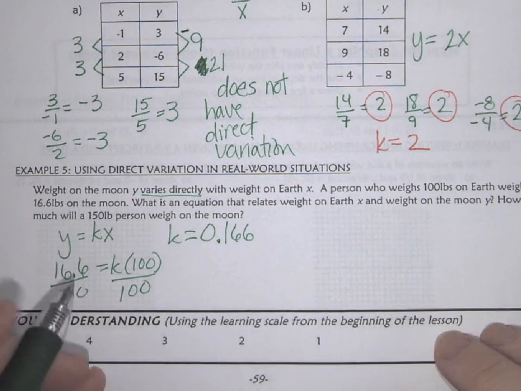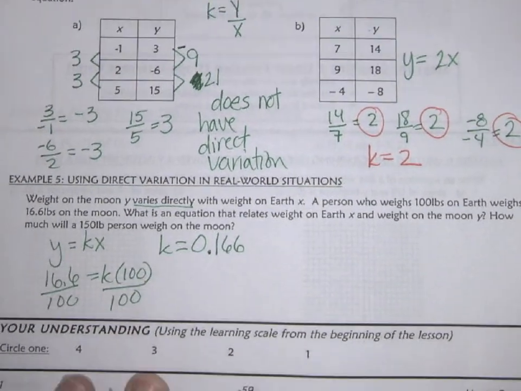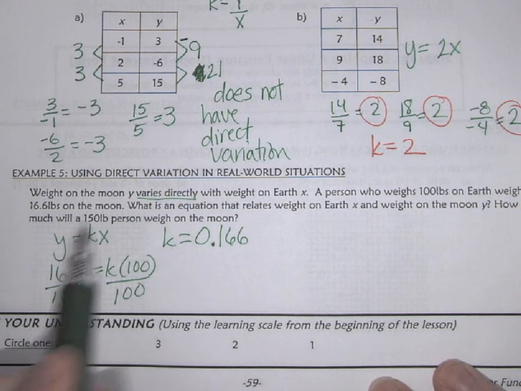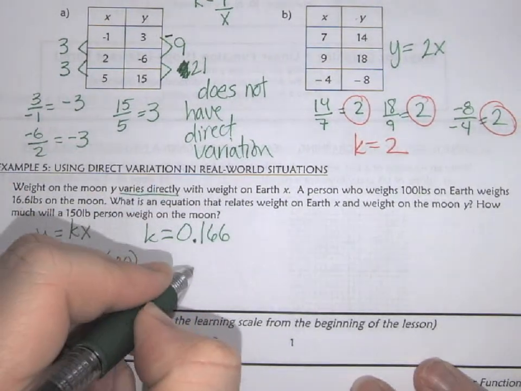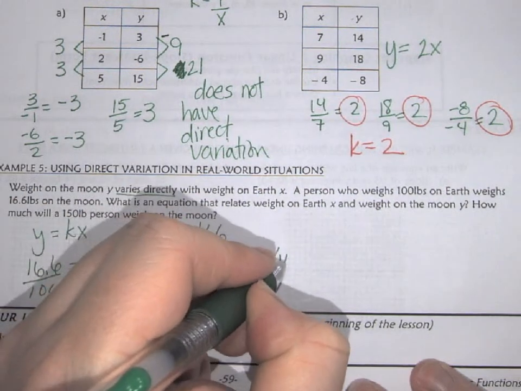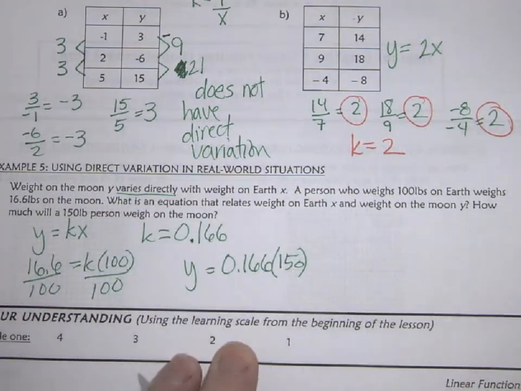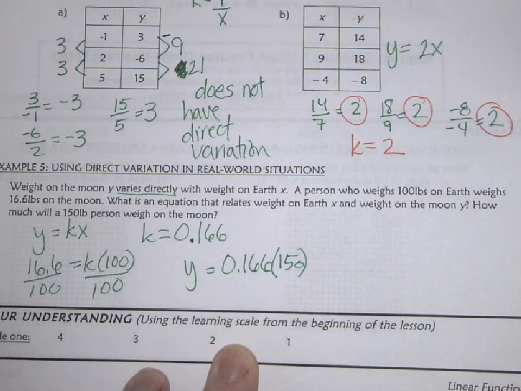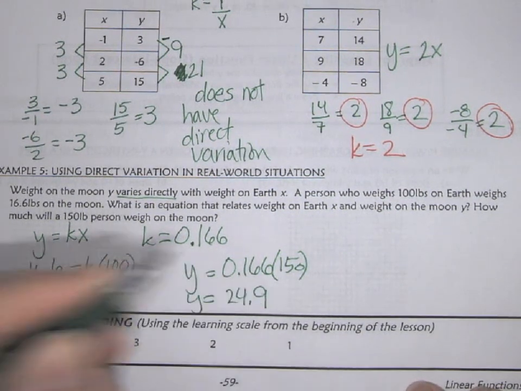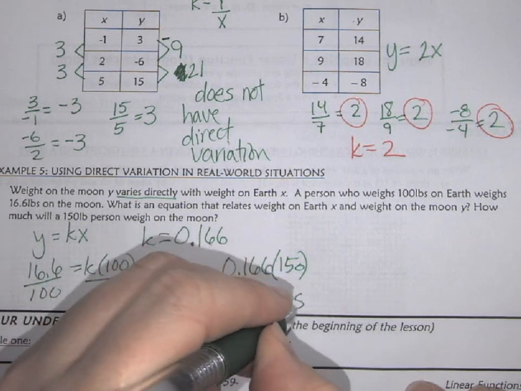So now I can use that value to find the weight of a person on the moon if they weigh 150 pounds on Earth. So y is equal to my k value times their weight on Earth, and they would weigh 24 and 9/10 pounds on the moon.